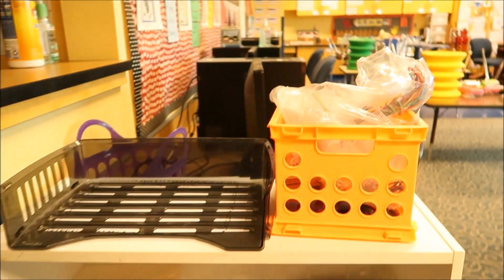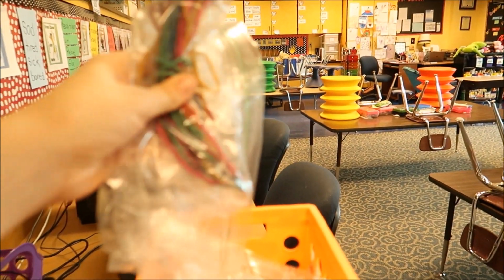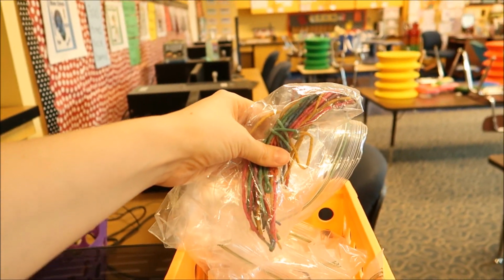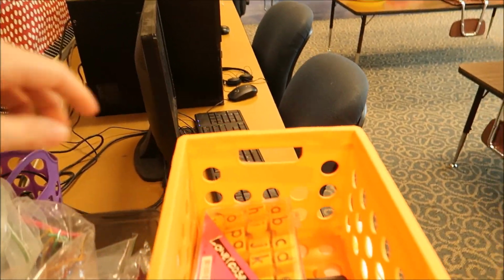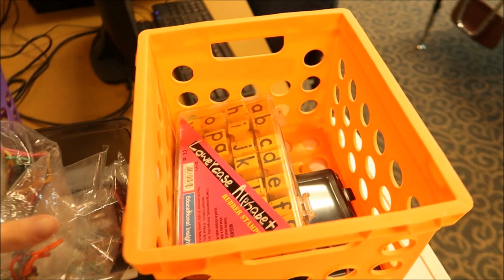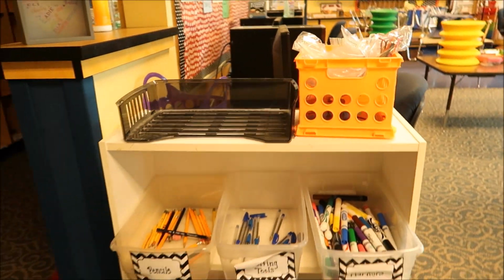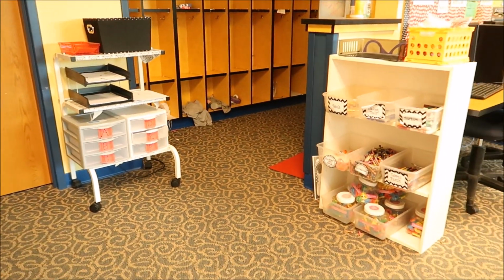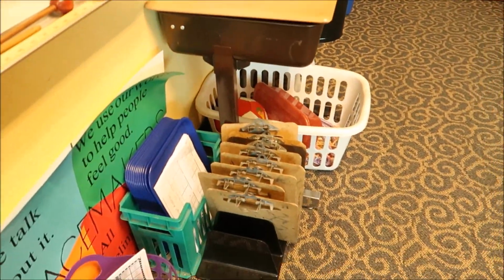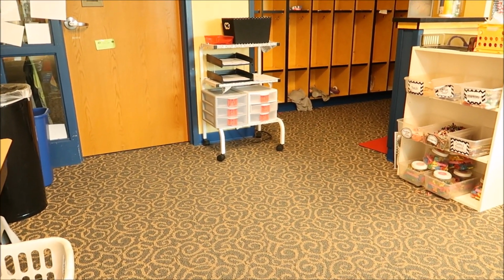And please, please, please don't judge me because this is a mess. But I have these things called wiki sticks where they can make certain words, or I've got stamps. So it's all very hands-on. It's supposed to be very first grade friendly. And like I said, it changes each week. So this over here, and they usually just grab a clipboard and sit in this spot right here and work. So this is my Word Work Center.